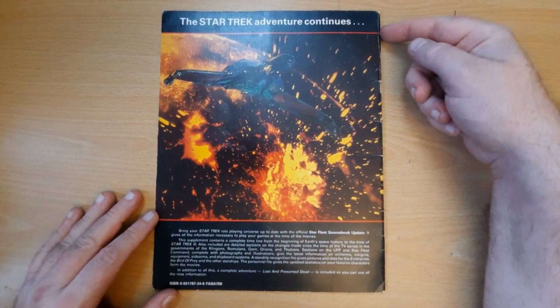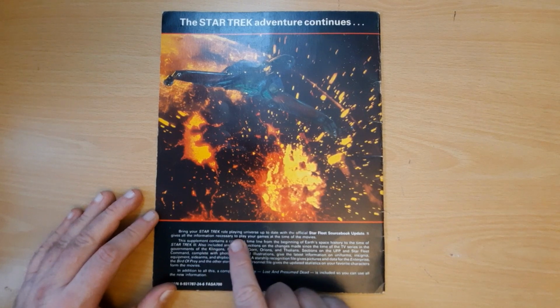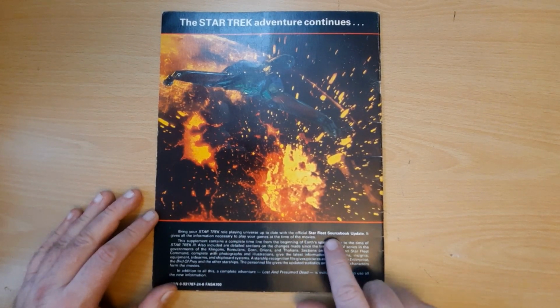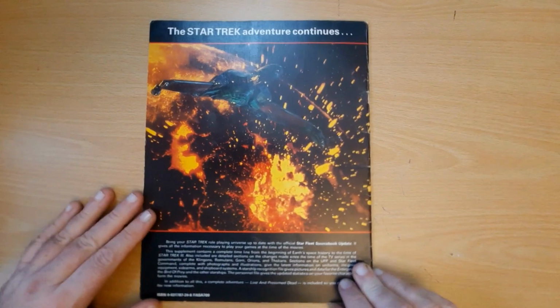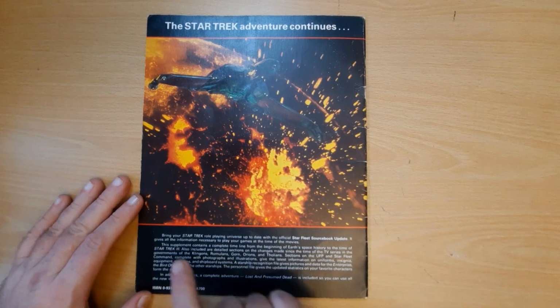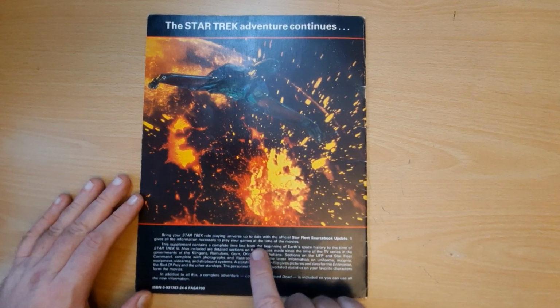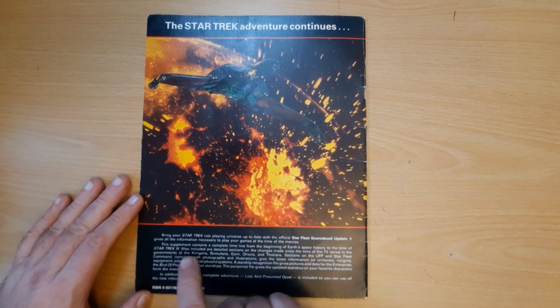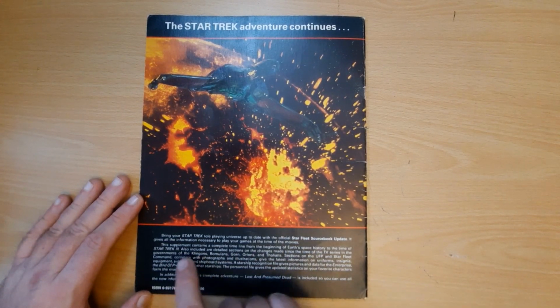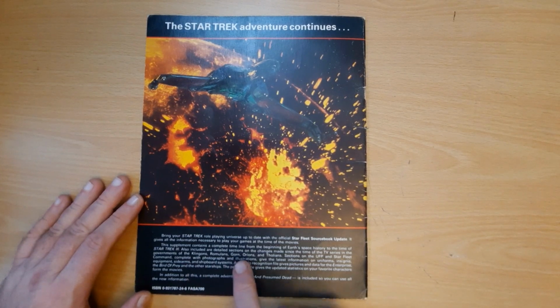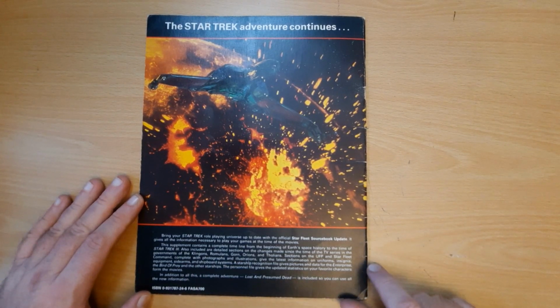The Star Trek adventure continues. Bring your Star Trek role-playing universe up to date with the official Star Fleet Sourcebook update. The Star Fleet Sourcebook update. Okay, you're nearly there. It gives all the information necessary to play your games at the time of the movies. This supplement also contains a complete timeline from the beginning of Earth's space history to the time of Star Trek 3. Also included are detailed sections on the changes made since the time of the TV series in the governments of the Klingons, Romulans, Gorn, Orions, and Tholians.